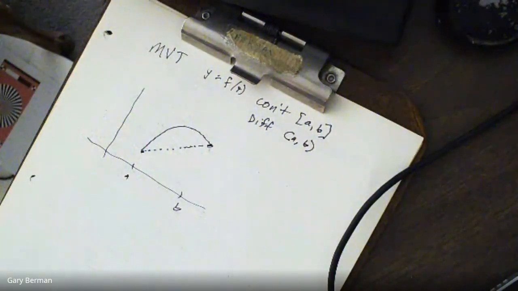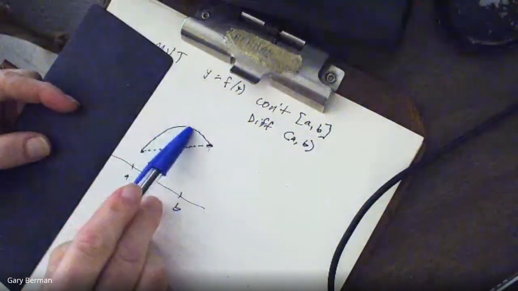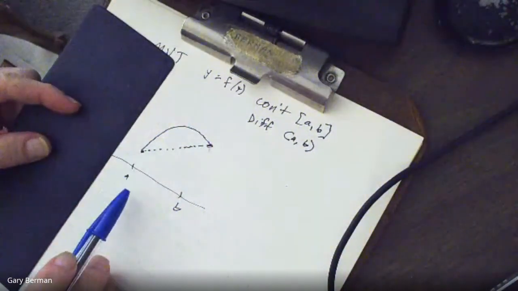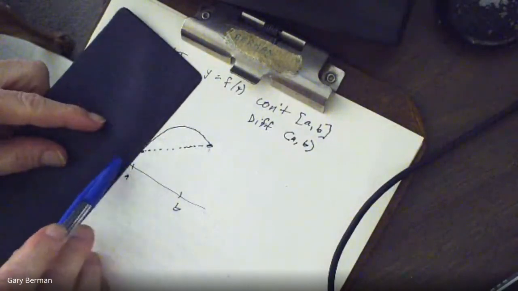So we're going to walk up this curve, and at each point, we're going to look at the tangent to the curve. So over here, the tangent to the curve would look like that.